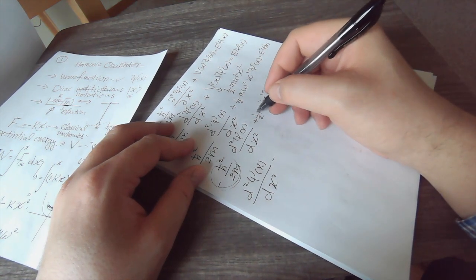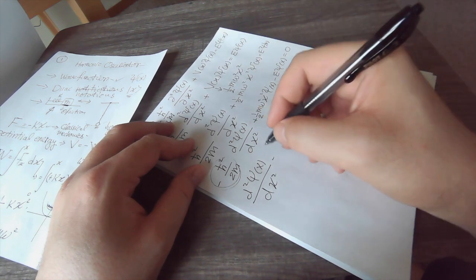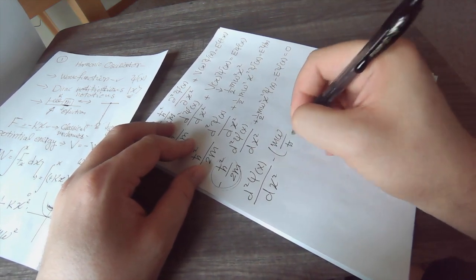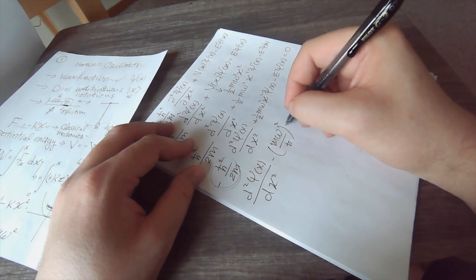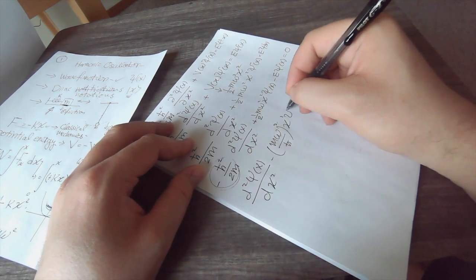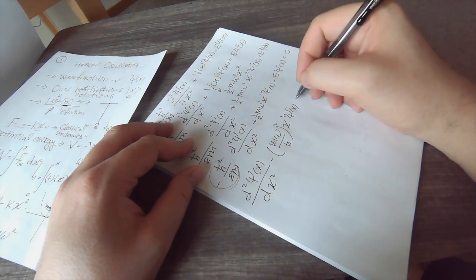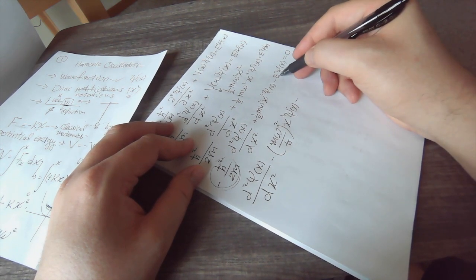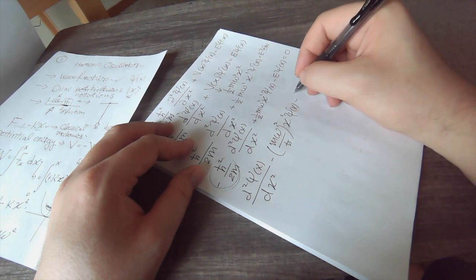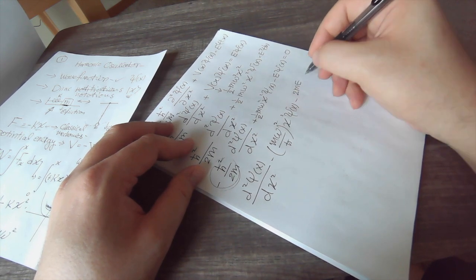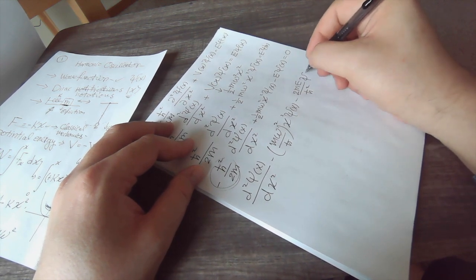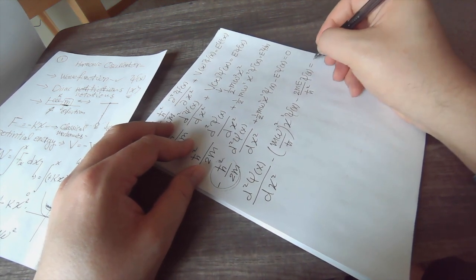We have 2m over h bar squared times this. So that will give me, guys, m omega over h bar squared, and here we have x squared psi of x. So this is one thing. Minus E times 2m over h bar squared, so that's 2mE over h bar squared times psi of x. So that's equal to 0.